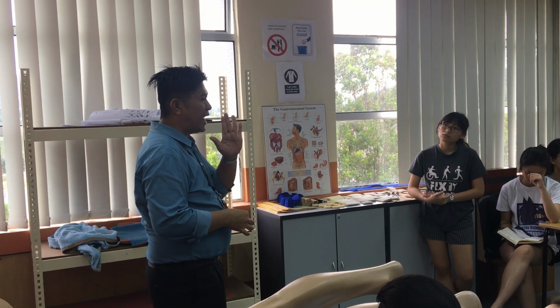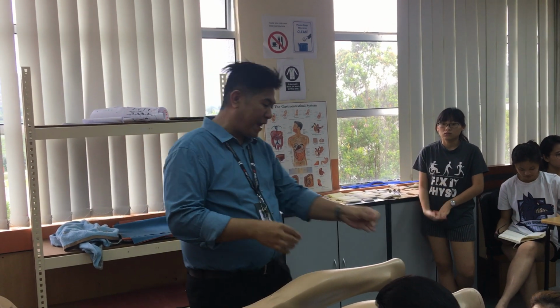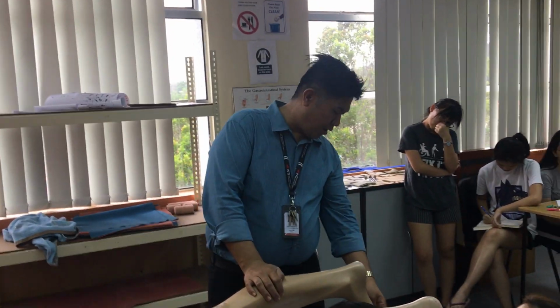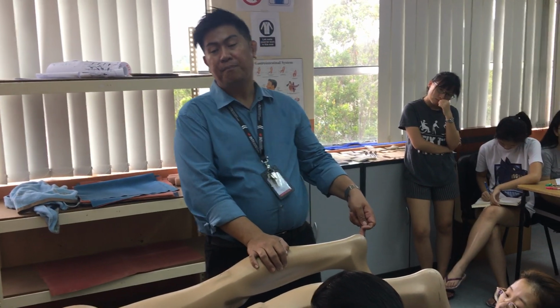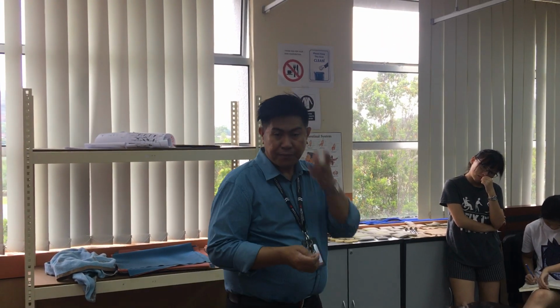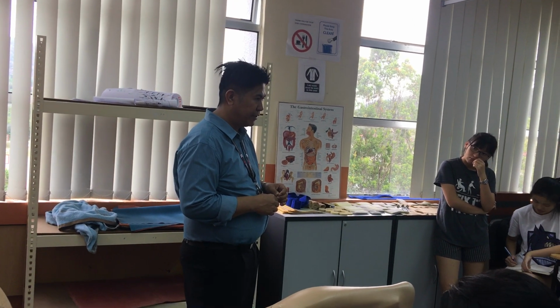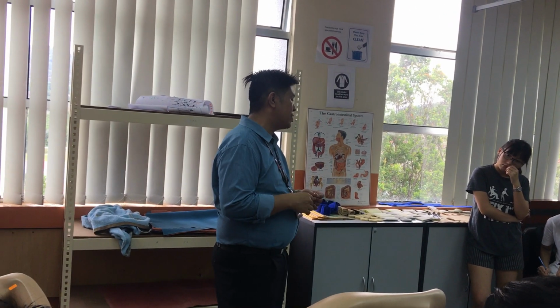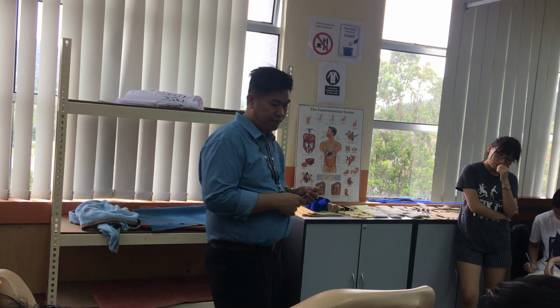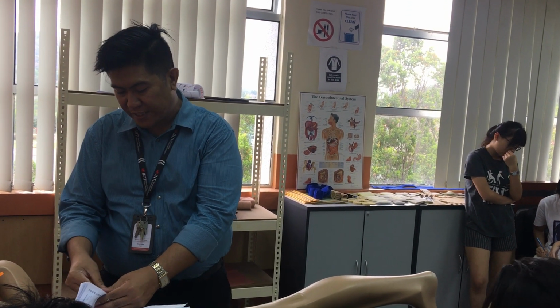Do you understand? So if I'm evaluating here, sharp or blunt? Blunt. Sharp or blunt? Sharp. Up until my third toe, I am actually evaluating my medial plantar nerve. And then the fourth and the fifth toe, I'm evaluating my lateral plantar nerve. Now, what are the muscles that are supplied by the lateral and medial plantar nerve? It is already stated in your handouts.